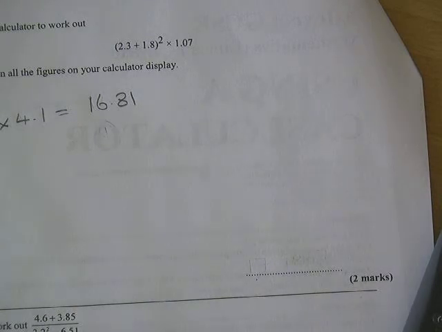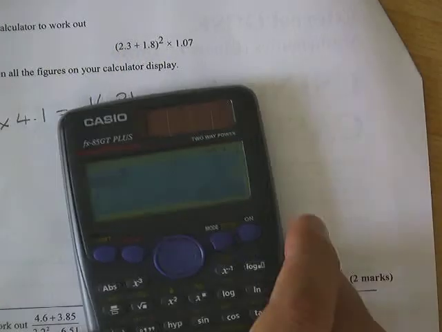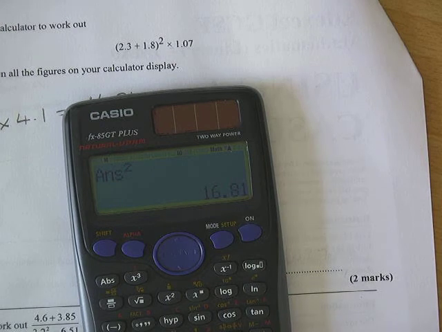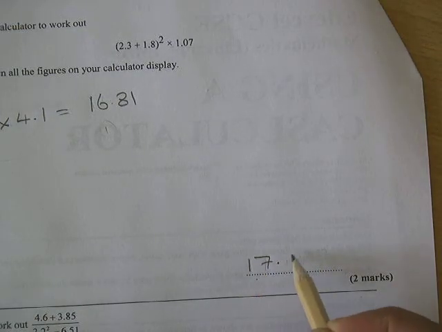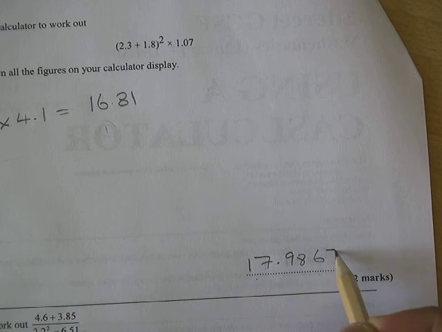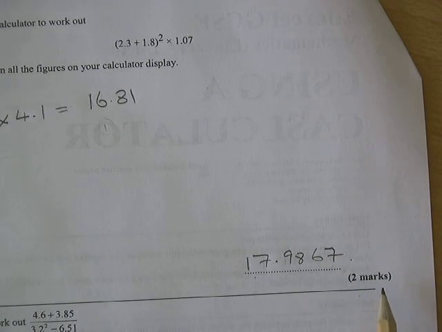Now the final step is, once we've got 16.81, we just times that answer by 1.07. So let's times 16.81 by 1.07, press the equal sign, and we get 17.9867. We just write that in the answer box down here. And we've just got potentially 2 marks out of the 100 mark paper, which is fantastic because it's equivalent to 2%.